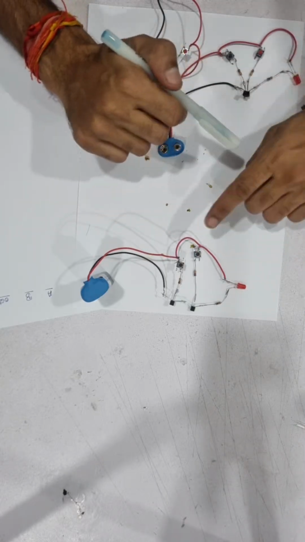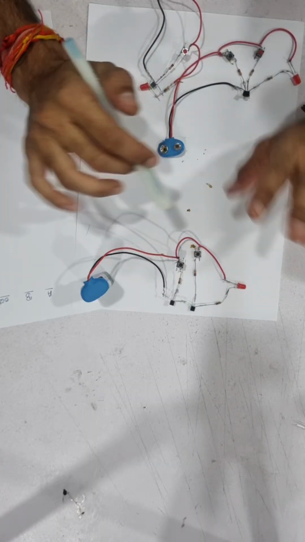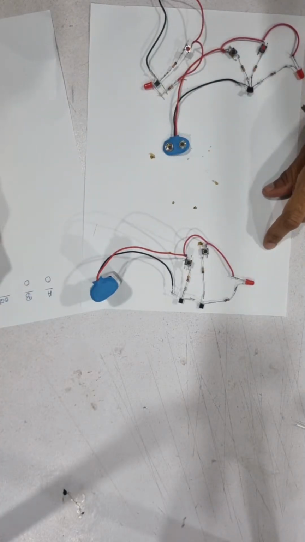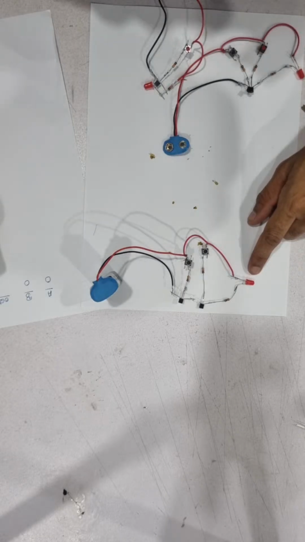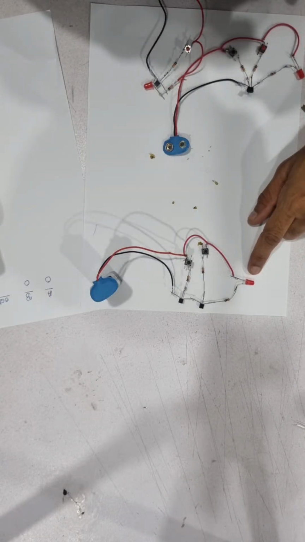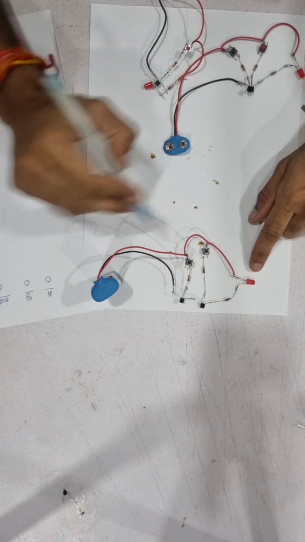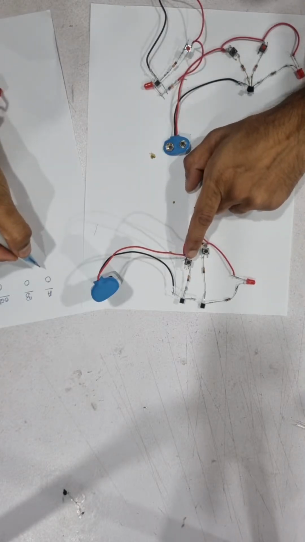Now let's see. Now both the switches are closed. I'm not touching any of them. I'm not pushing them. So both A and B are 0. What is the output? What is the output now? 0. Okay.